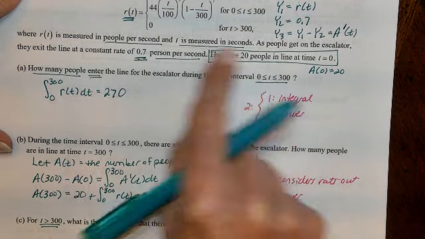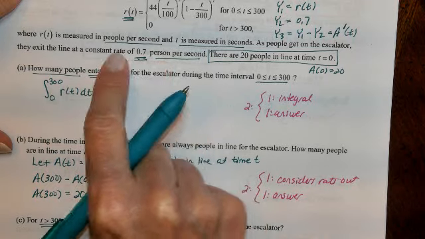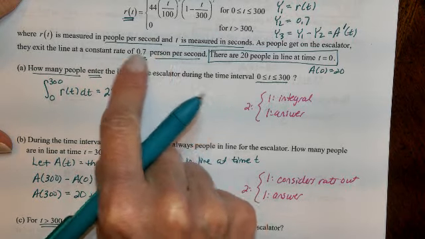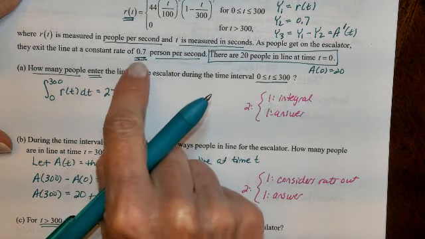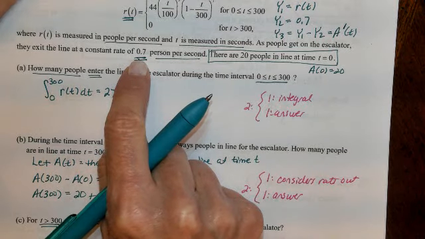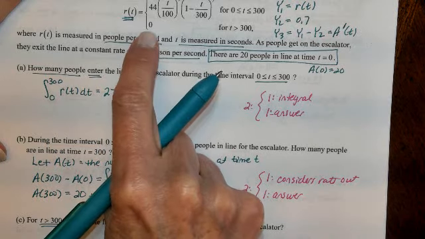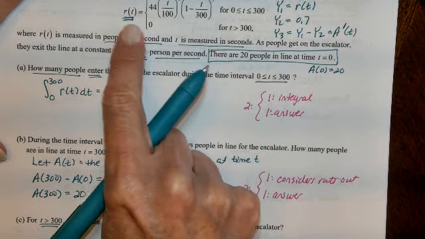As people get on the escalator, they exit at a constant rate of 0.7. There are no time restrictions for that. So they're going to continue to get off the escalator, or get out of the line for the escalator at a rate of 0.7. But above time 300, nobody enters the line.